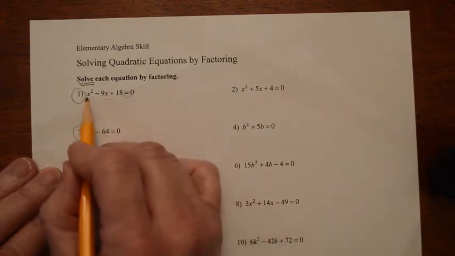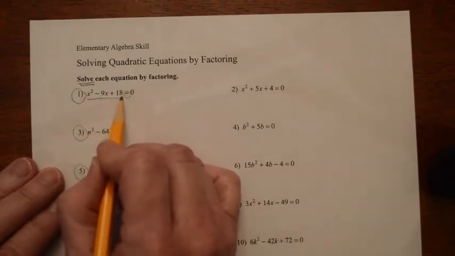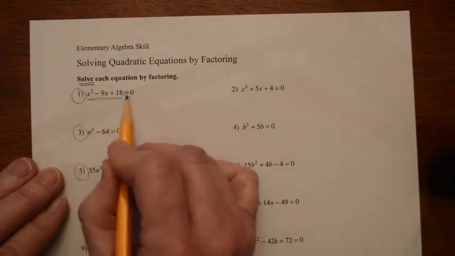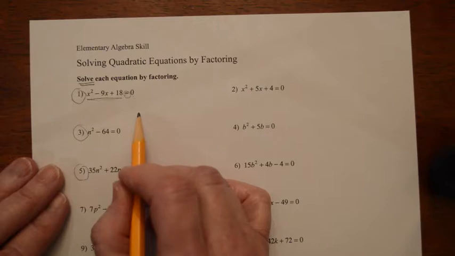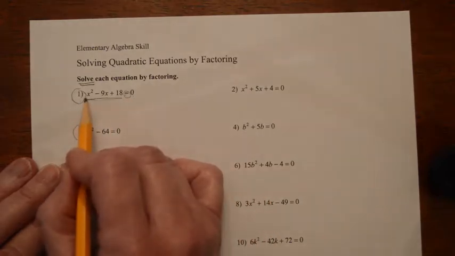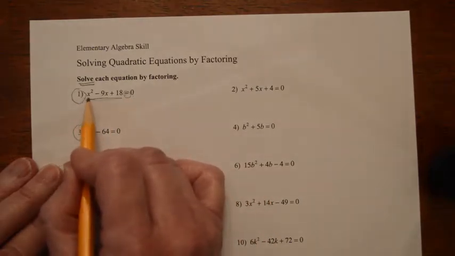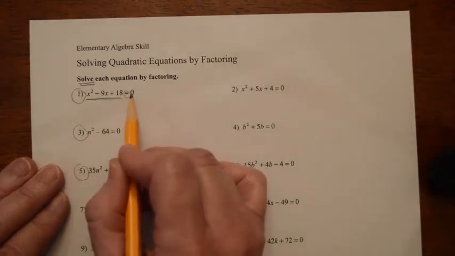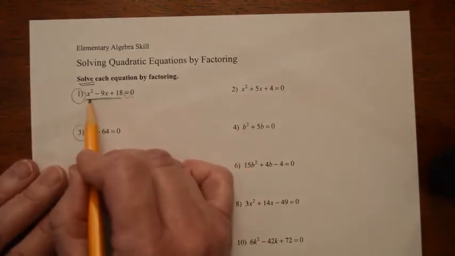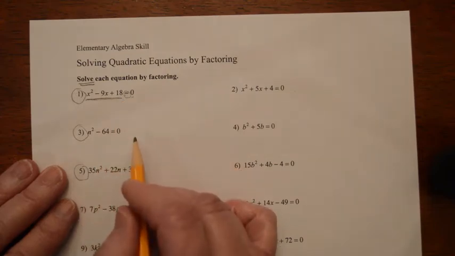So the first thing I want you to notice is that we have all our terms on this side, we have the equal sign, and we have a 0. That's exactly the way we want it, right? Because remember, just like that last example we did, we're going to factor this, and we want this to be equal to 0, not 1 or 5 or something else. So we're in really good shape right now.